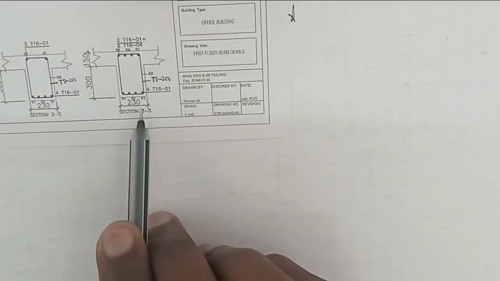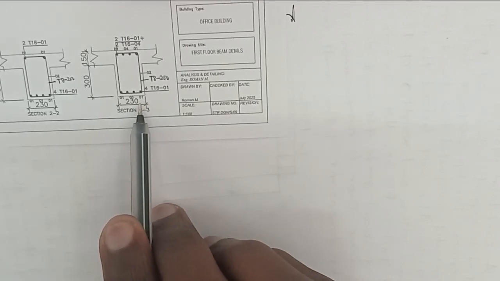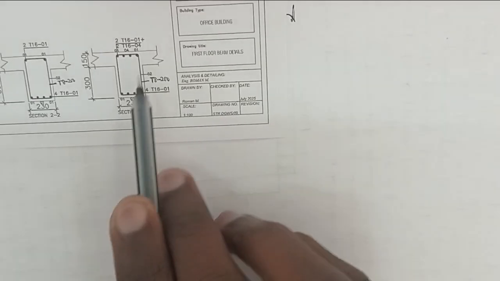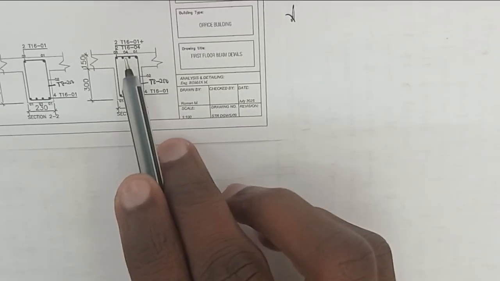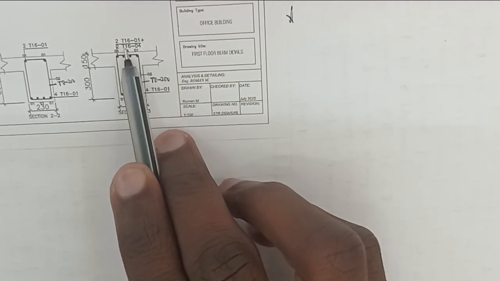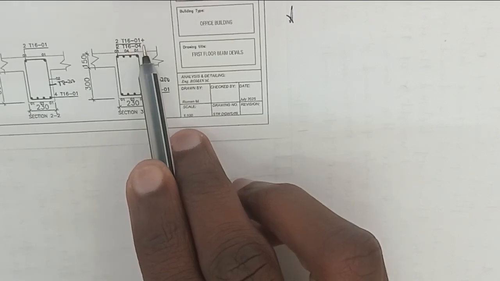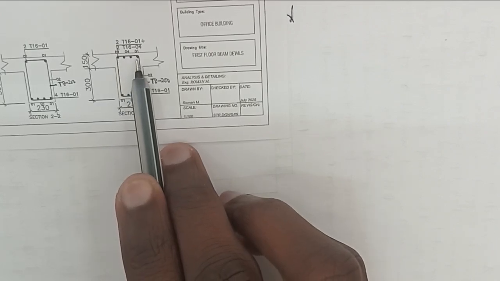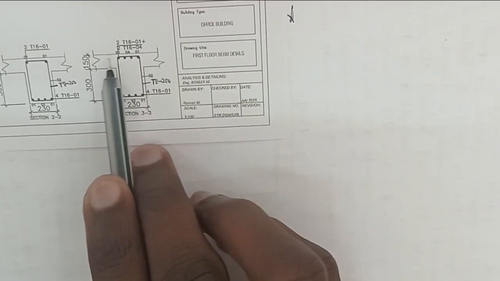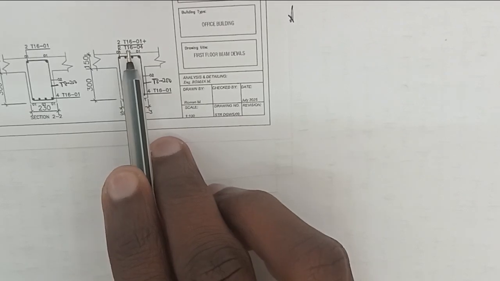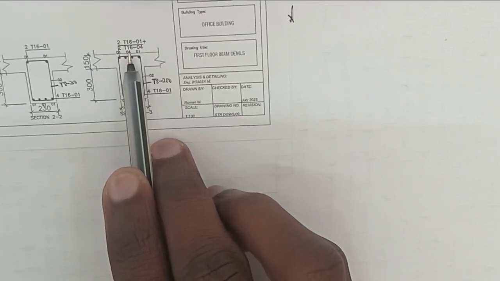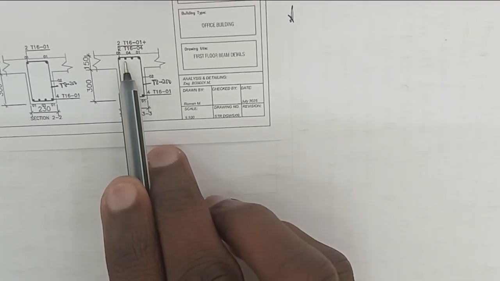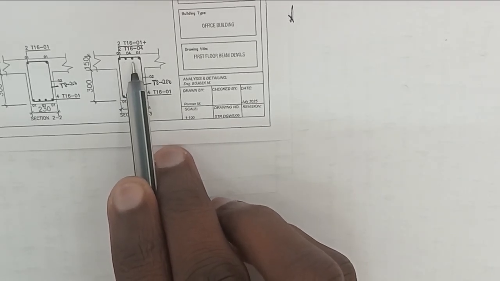In section 3-3, at the bottom there are 4 main bars with a diameter of 16 millimeter at bar mark number 1, and at the top there are 2 main bars with a diameter of 16 millimeter at bar mark number 1. So these are the first main bar and the second main bar at bar mark number 1, and there are 2 extra bars with a diameter of 16 millimeter at bar mark number 4. So this is extra bar number 1, extra bar number 2.